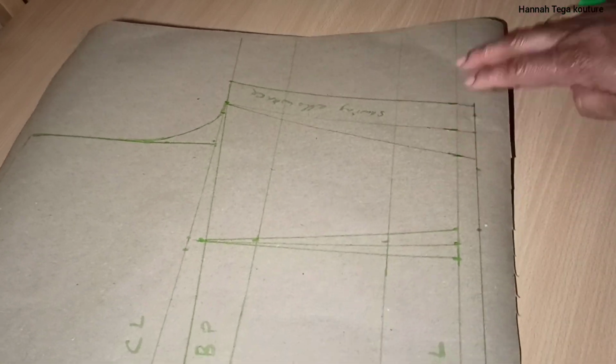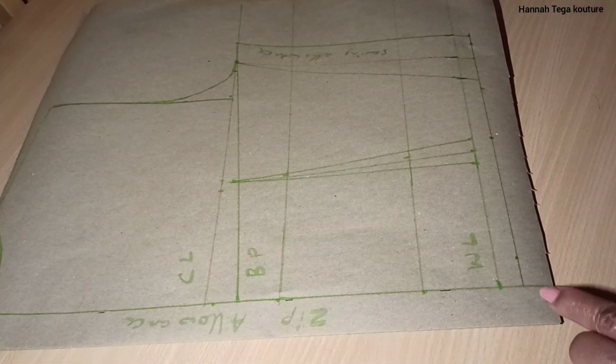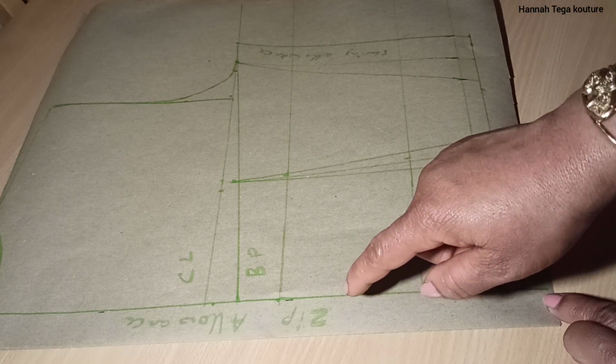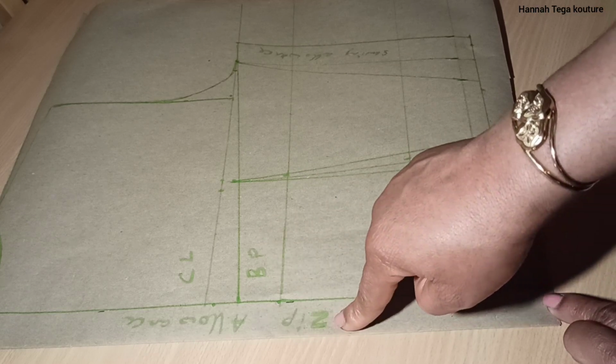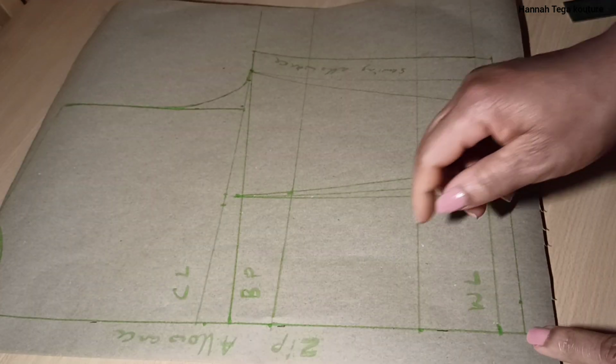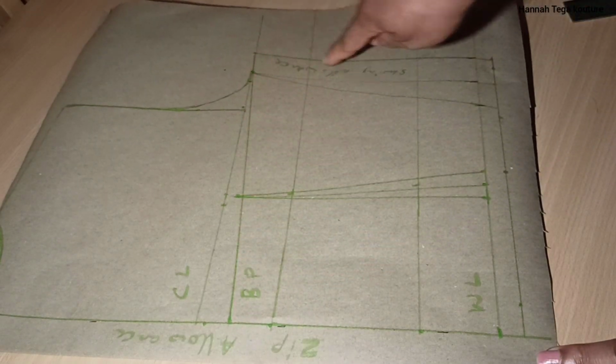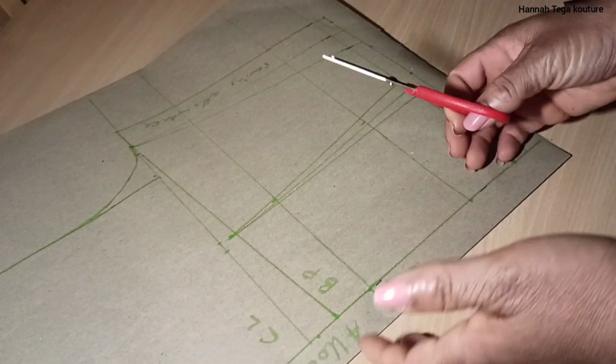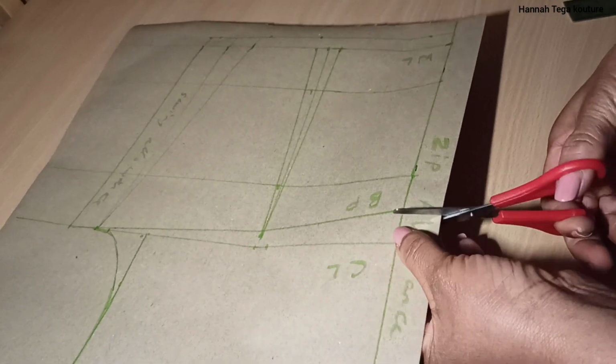That's it, guys. So I'm gonna start cutting out now. Remember, if you don't need the zip allowance, you take this off. So all you need is this, just that, and that's the back panel. So I'll start from here like this.